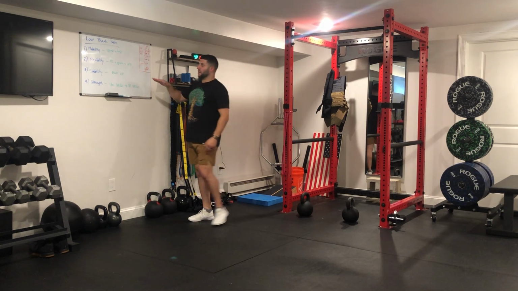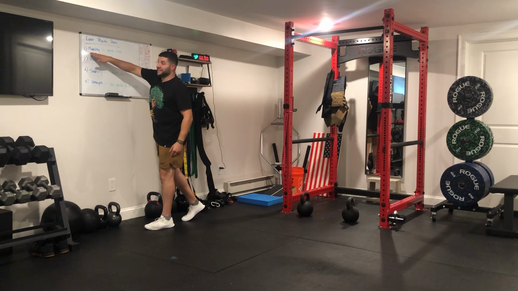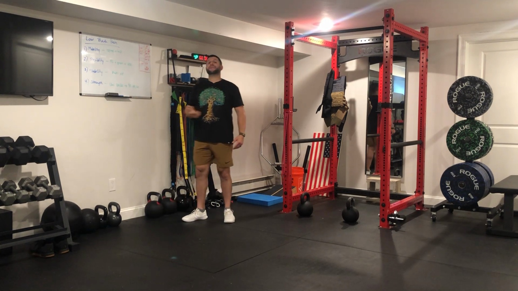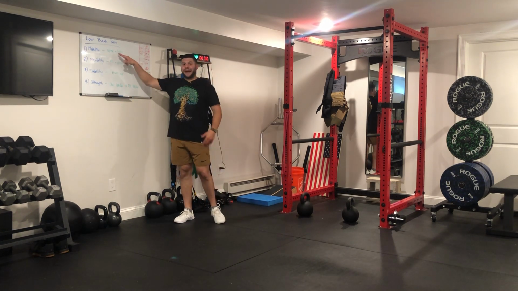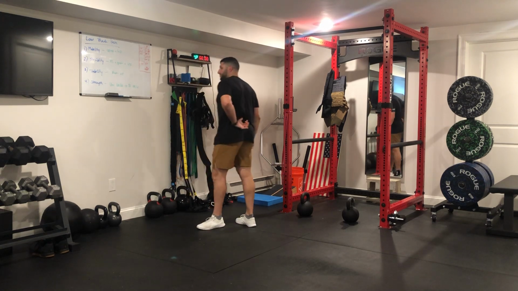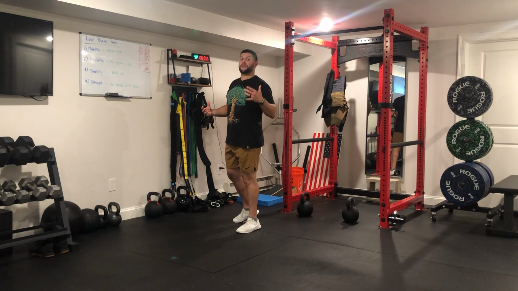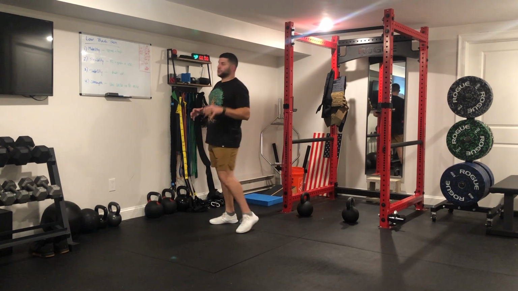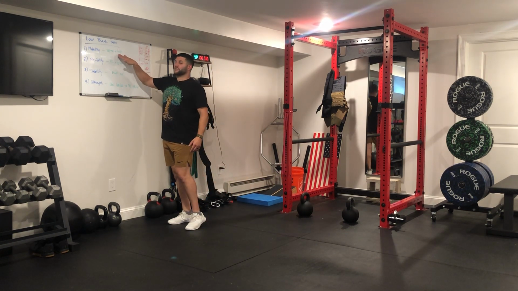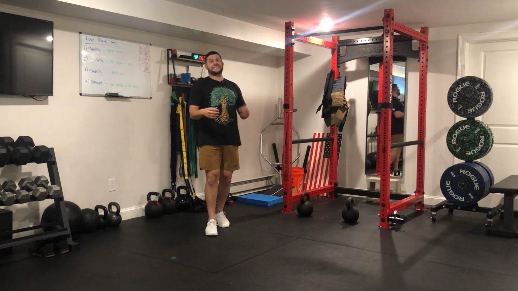So number 1 is we want to gain mobility. Specifically, you restore mobility and motion in the spinal column. So we're talking about lumbar spine, low back, mid-spine or thoracic region for the most part. And then we also want to restore mobility and motion in the hip joint.